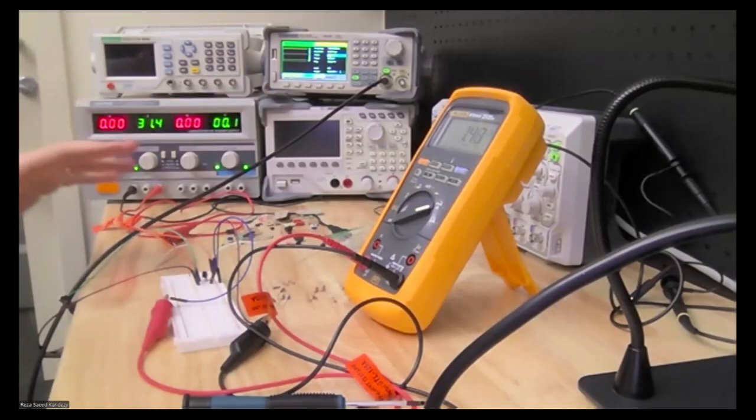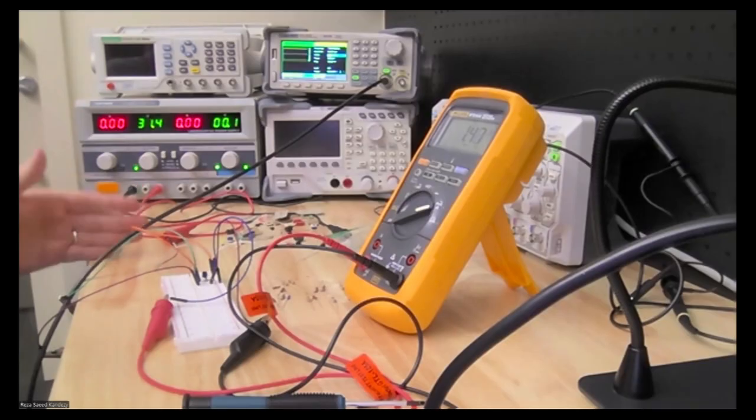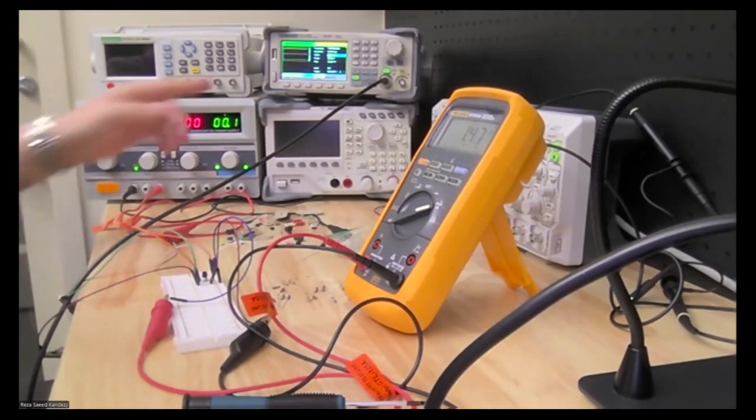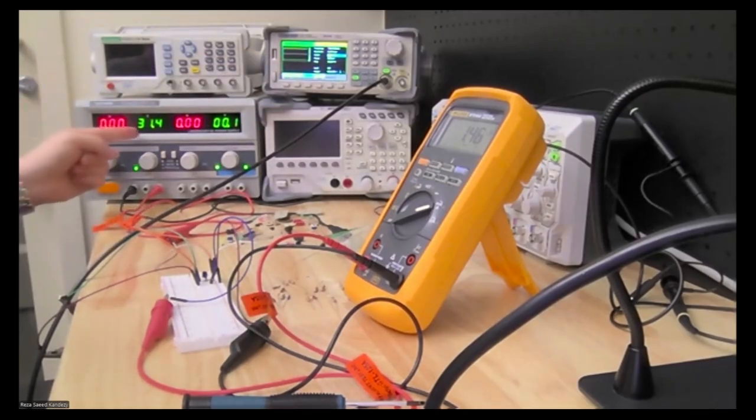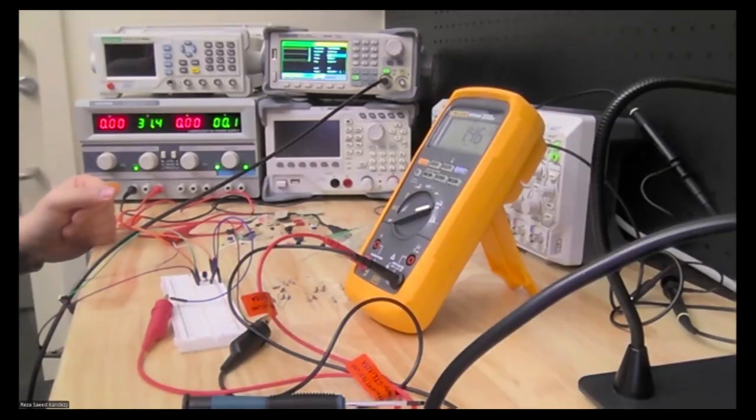So this way you can measure the data points and graph your IV characteristics for different voltages between gate and source and different voltages between the drain and source. So this is for the exercise, this task of exercise 1.